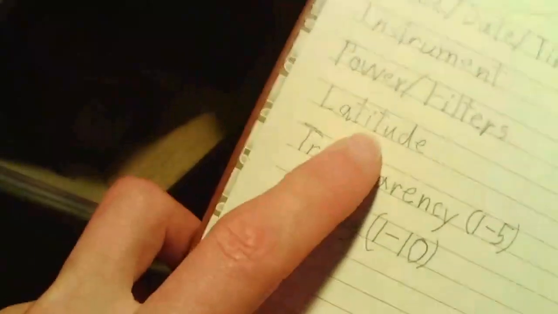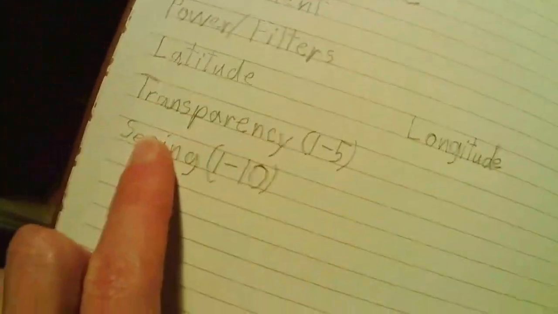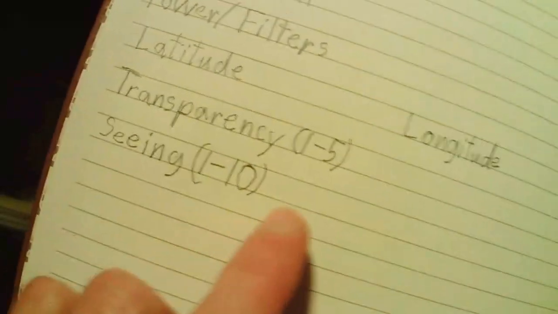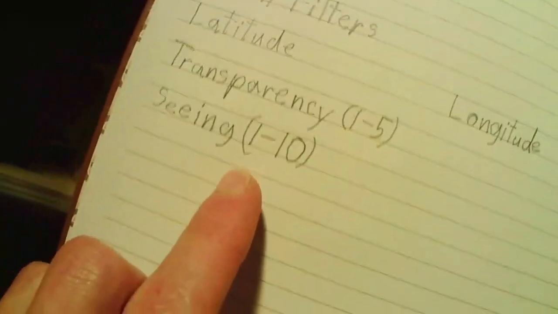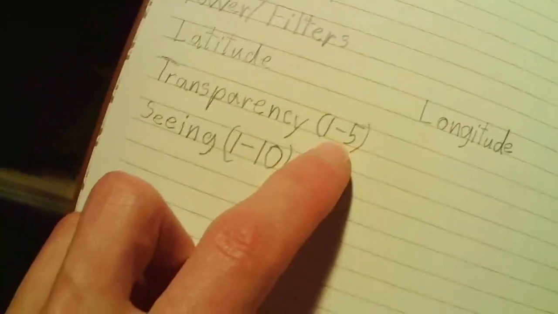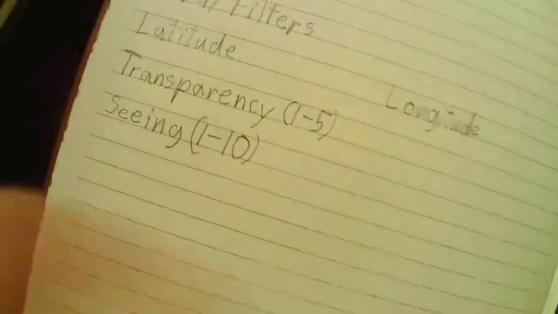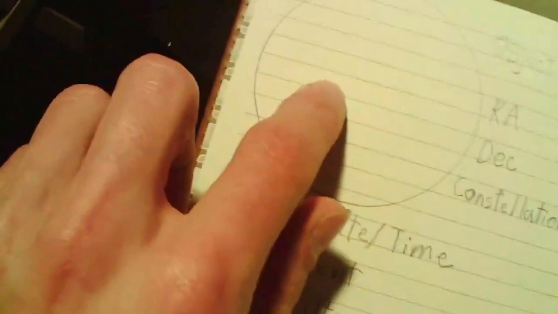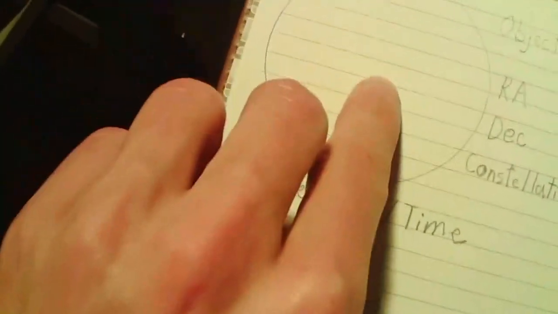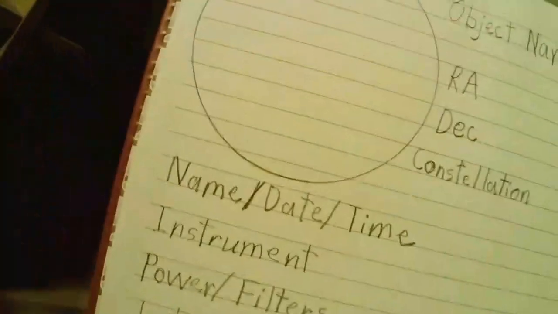And then you've got the latitude, and then I put over here my longitude, and then I put transparency and seeing, both marked in a 1 to 10 and 1 to 5. And that's pretty much it, other than that I added a little circle up here. I took a circle template and drew a circle of where the eyepiece would be.